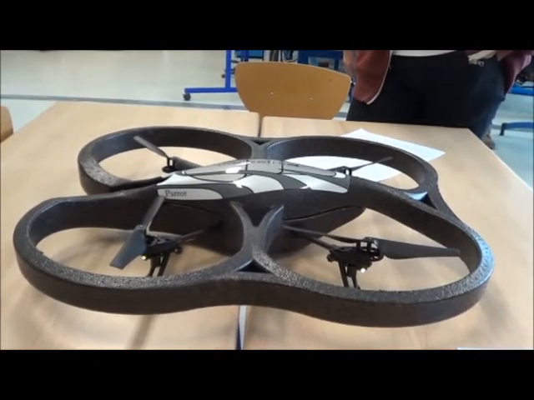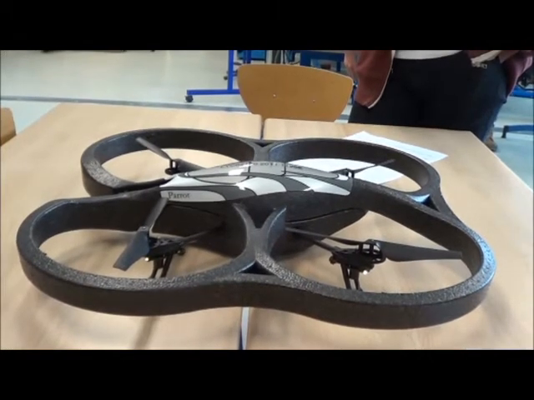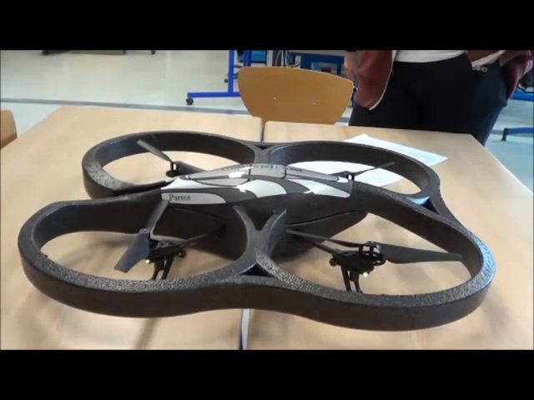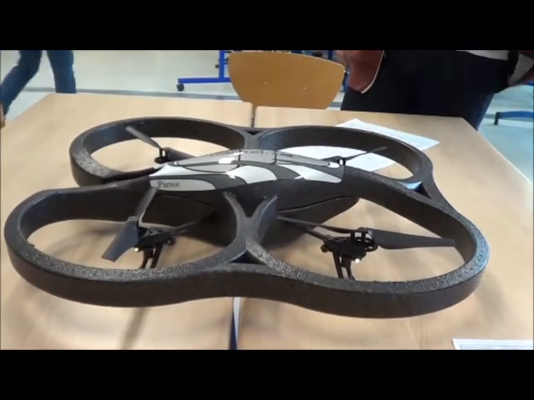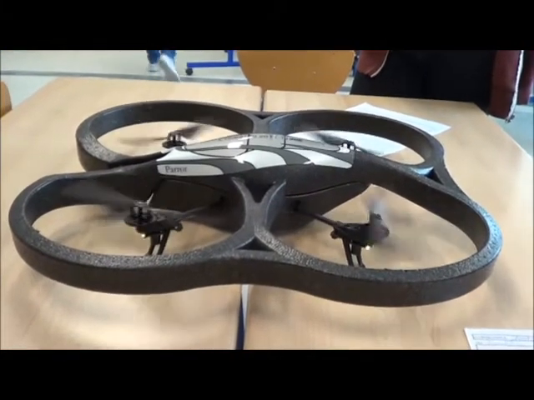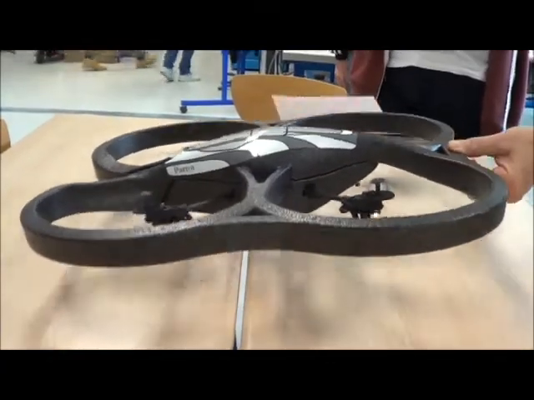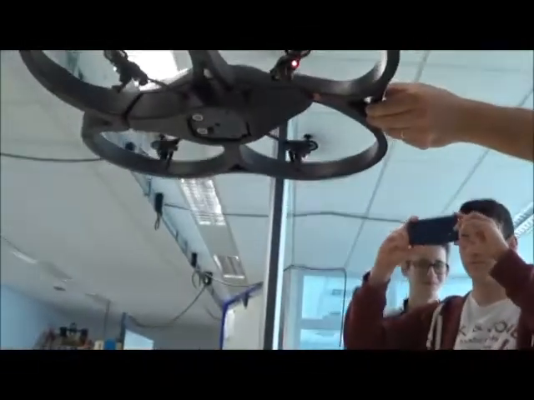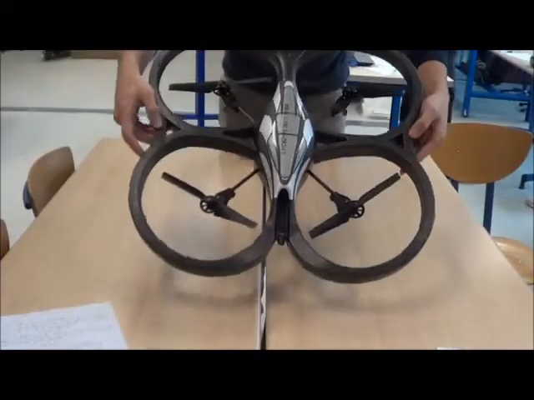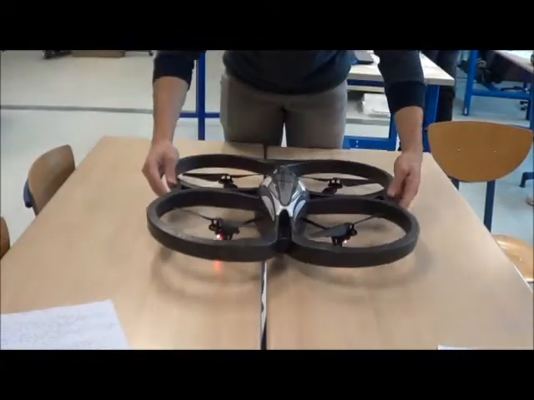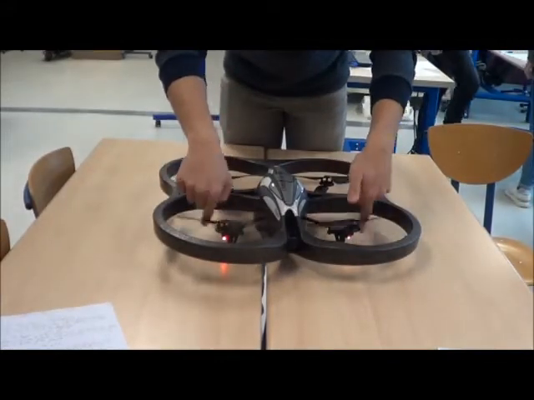To begin, put the contact on and start the drone. Then, with the controller, set all propellers at like 50% and it will take off the ground. When the drone is in the air, to perform a pitch, which is to go from the front to the back, 2 propellers are set at 50% and the 2 others are slower, like 35%.